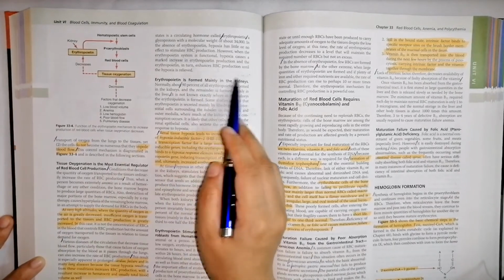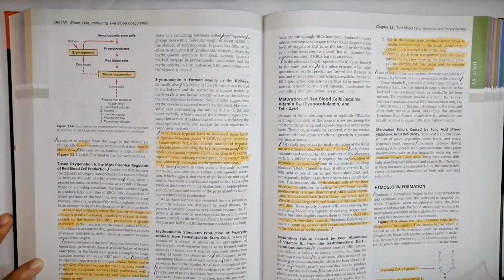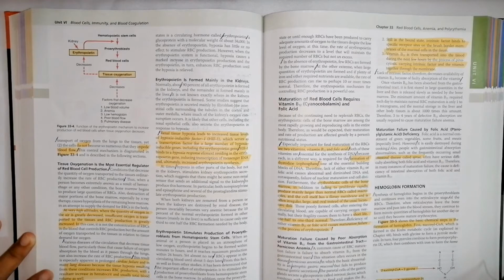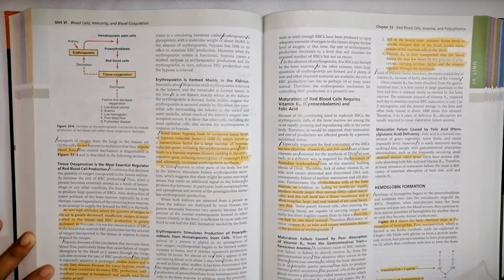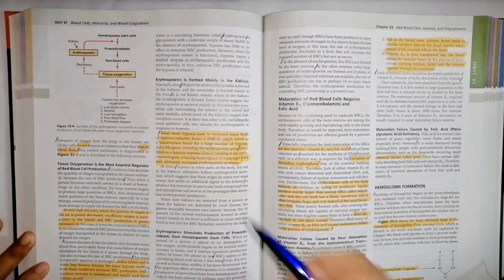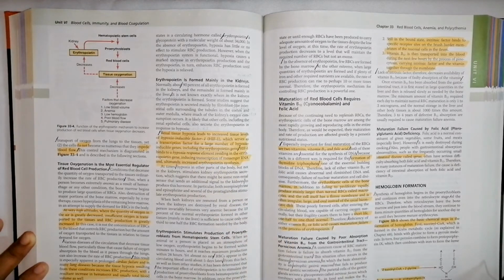Erythropoietin is formed mainly in the kidney. About 90% of erythropoietin is formed in the kidney, and the remainder is formed in the liver. Renal tissue hypoxia leads to increased tissue level of hypoxia inducible factor 1, which serves as the transcription factor of a large number of hypoxia inducible genes, which includes the erythropoietin gene.